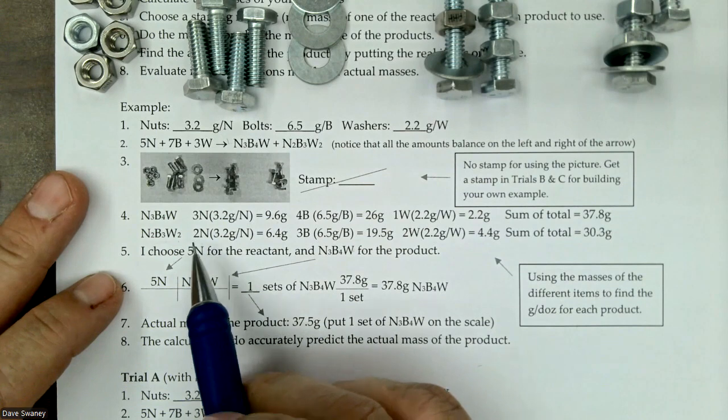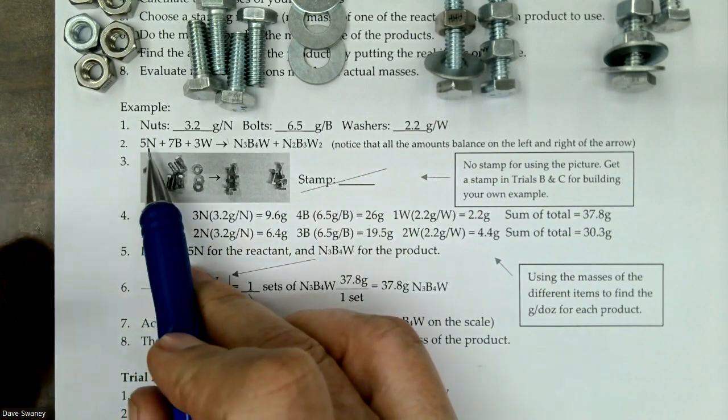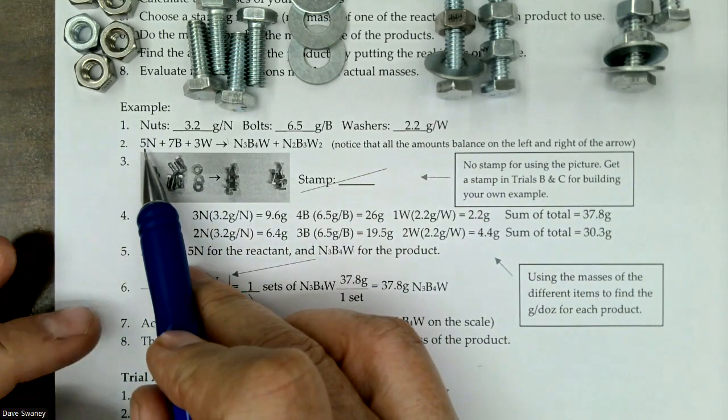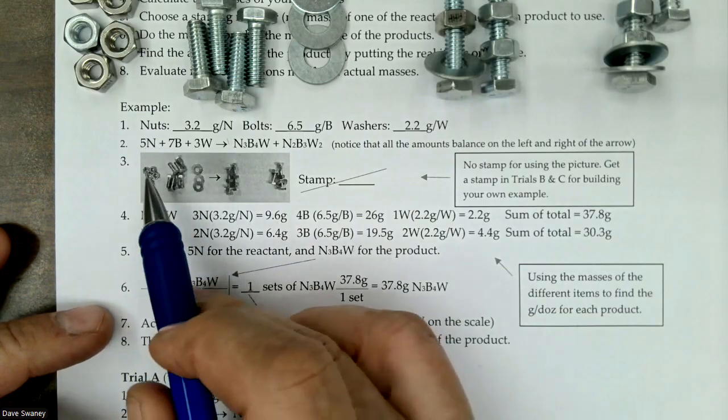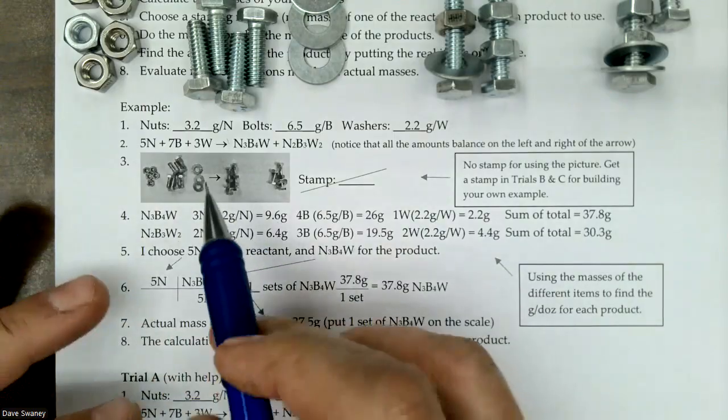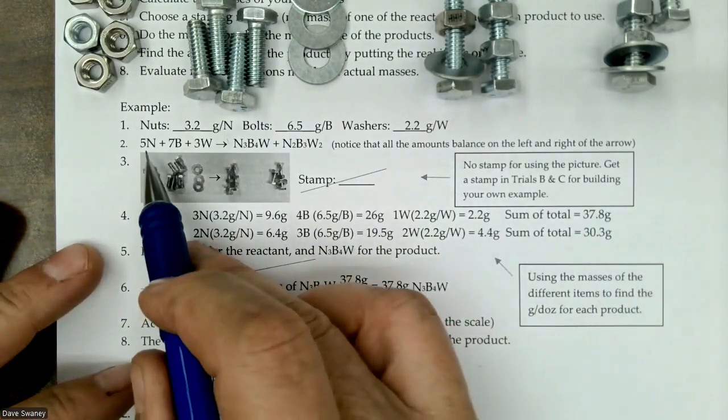You can choose 5N, or honestly, you could choose some multiple. You could do 10N or 15N. It gets a little bit more complicated, but you can. I choose 5N. You don't have to choose the one on the left. We could choose the one in the middle, but I choose 5N to start with.